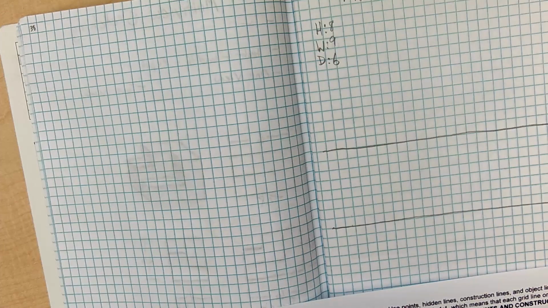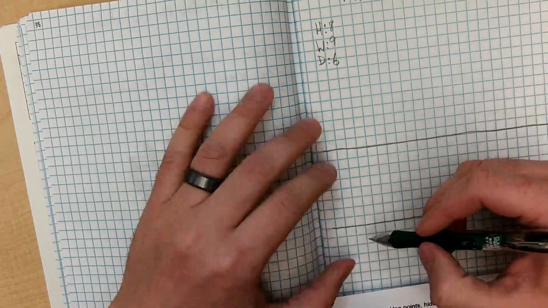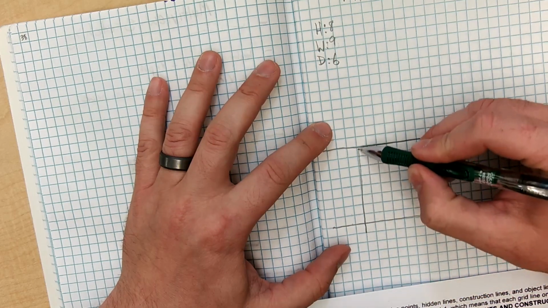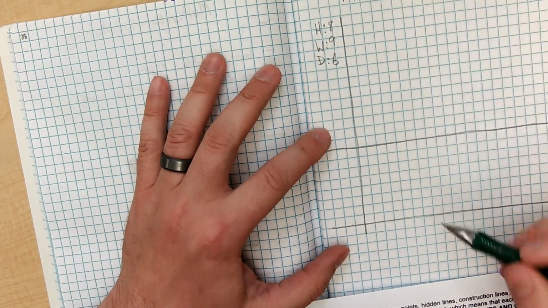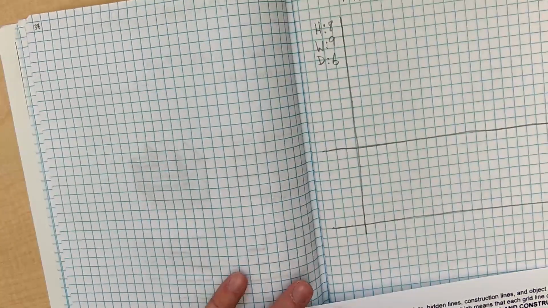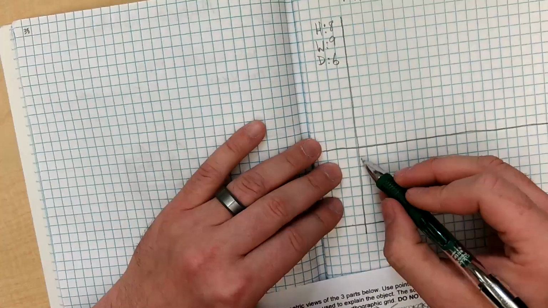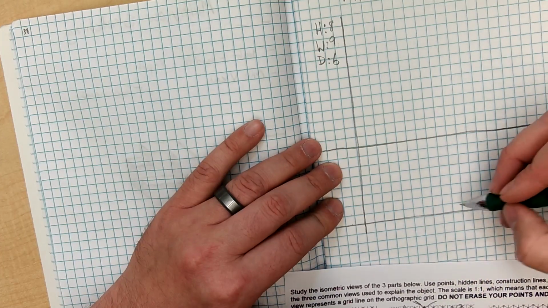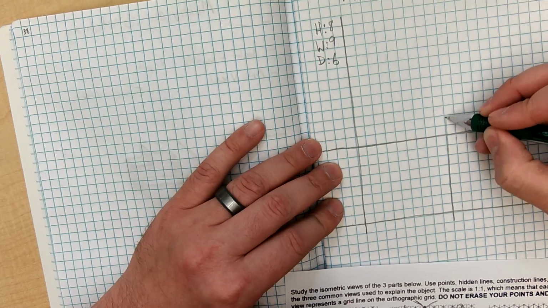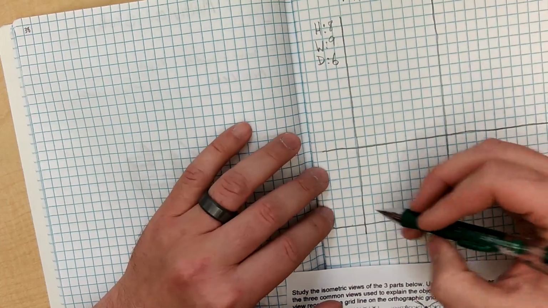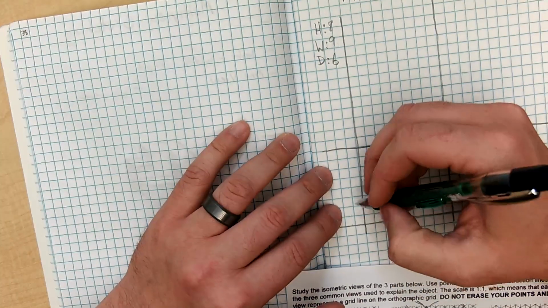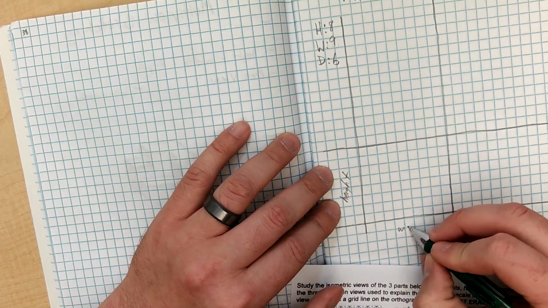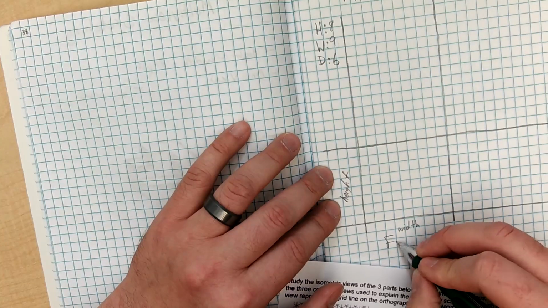And then I'll go across here, and I want to go across that to be the width, so that would be 9. 1, 2, 3, 4, 5, 6, 7, 8, 9. So this, again, and I'm writing more than I normally would, but this is height versus width. This is my front view right here.